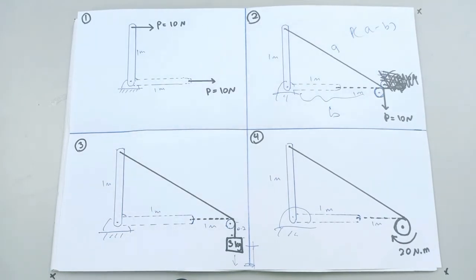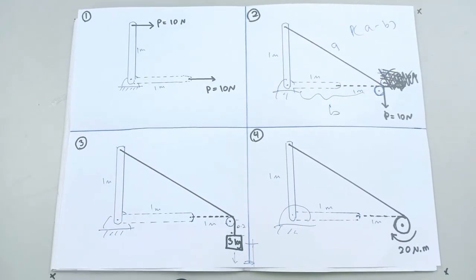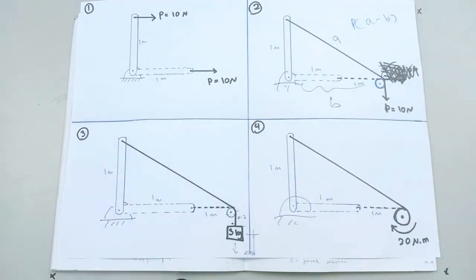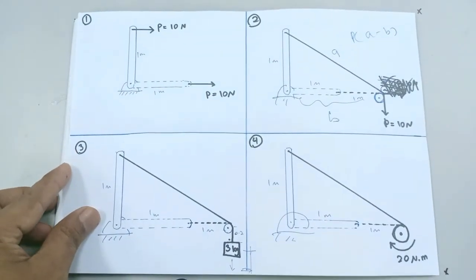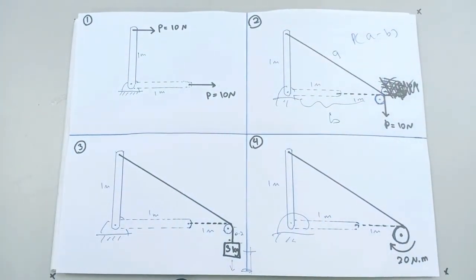We have a mass of 3 kg here. Of course, if it is static, the force in this cable will be constant, at the first position and second position. But it is not static, it is a dynamic calculation, a moving component, so we cannot be sure that the force inside that cable is constant.